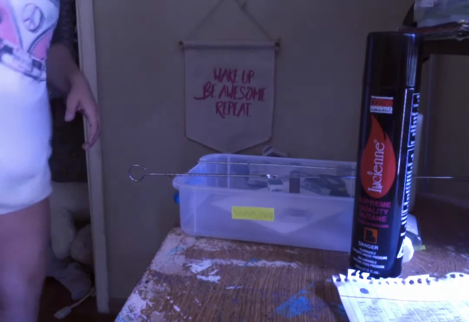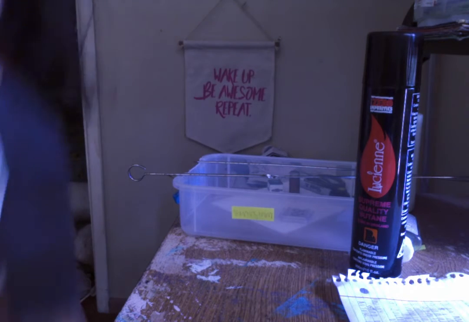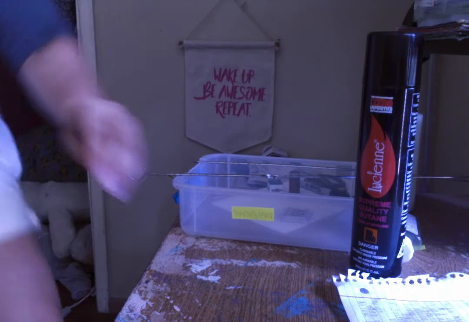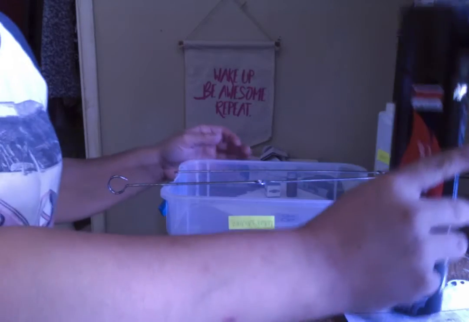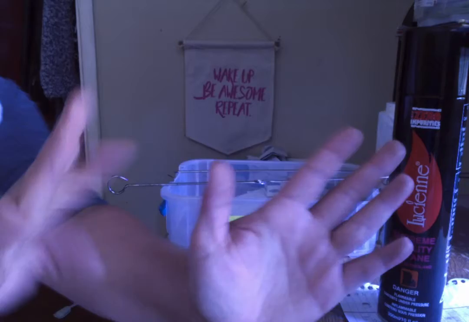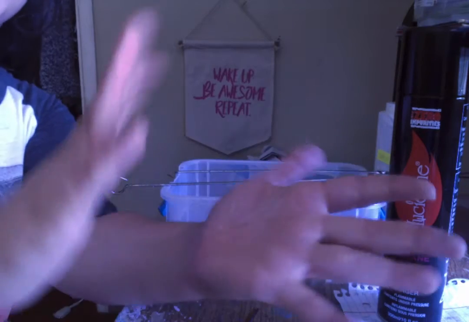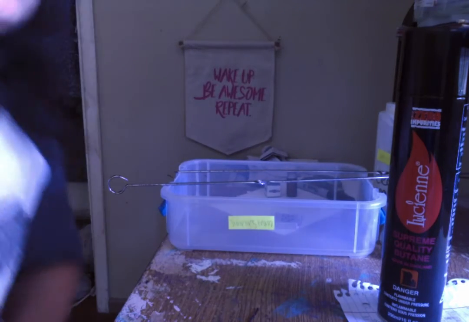There are several steps to gram staining, and so I'm going to start and show you guys my materials. First and foremost, like any microbiology lab, gloves, we'll pretend to have gloves, they're the most important, and also goggles.